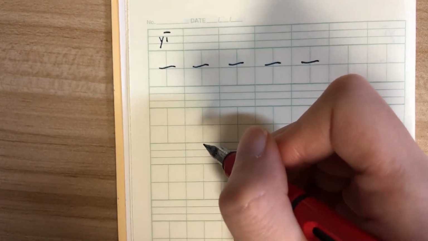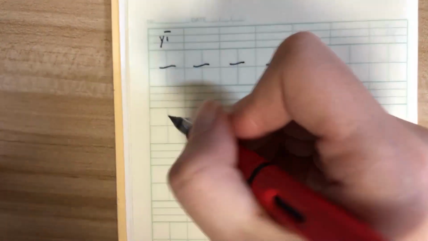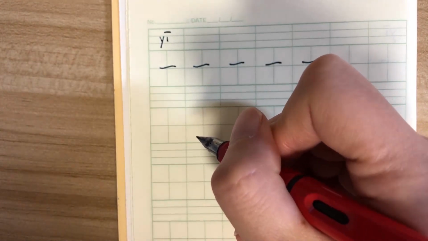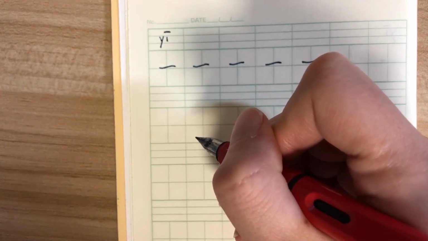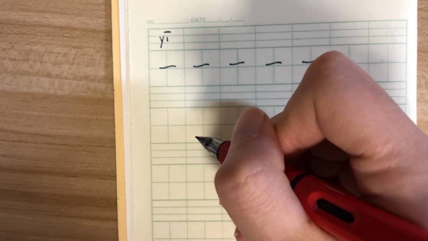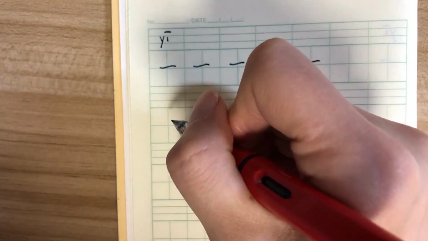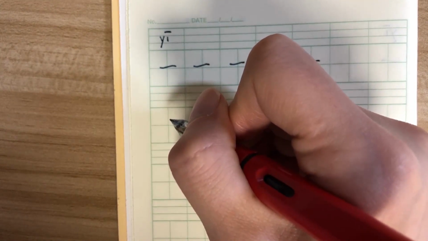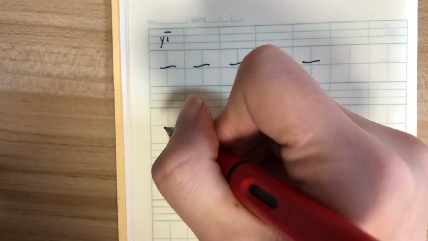The second character is 个. It is a measure word. It is usually used before a noun. For example, 一个人, it means one person. I know that in English, there is no measure word before a noun, so pay attention to the difference.